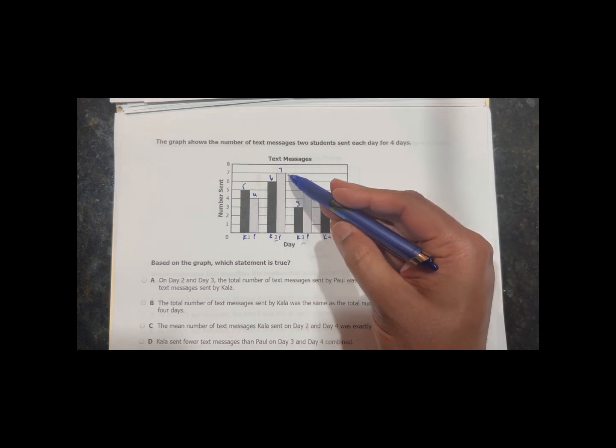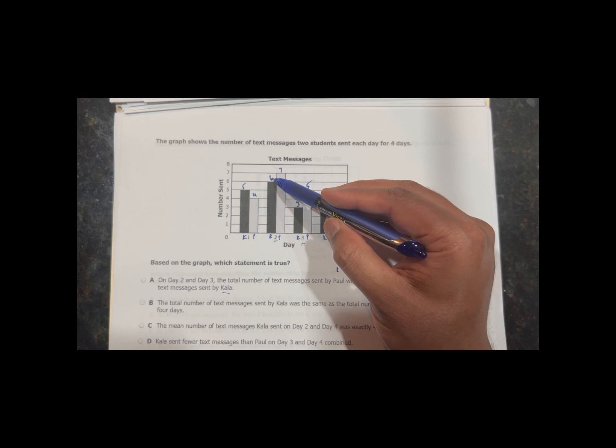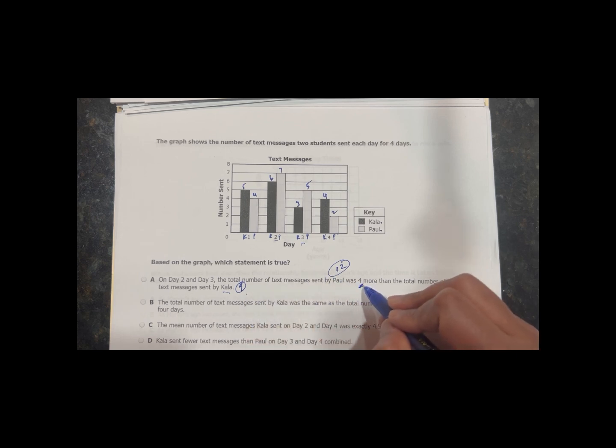It says on day 2 and day 3, so this is 2 and 3, the total number of text messages sent by Paul. On days 2 and 3, Paul sent 7 plus 5, that's 12, was 4 more than the total number of messages sent by Kayla. So Kayla sent 6 plus 3, that's 9. 12 minus 9 is 3, so not 4. So this cannot be true. I'll rule it out. The total number of text messages sent by Kayla was the same as the total number sent by Paul for these 4 days.